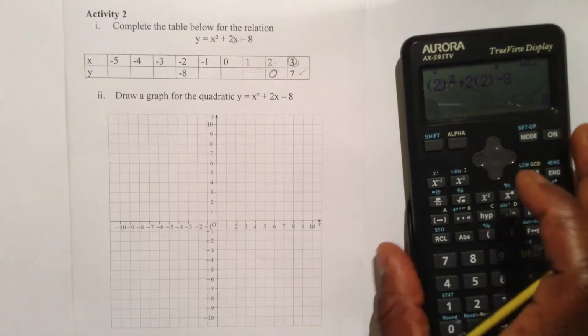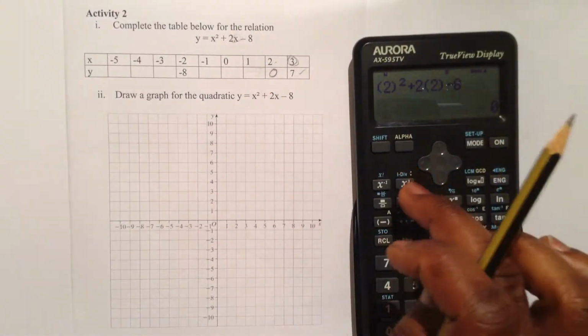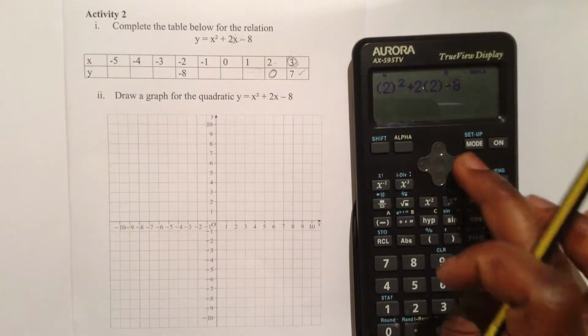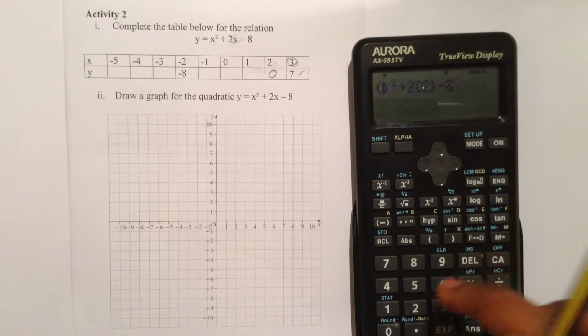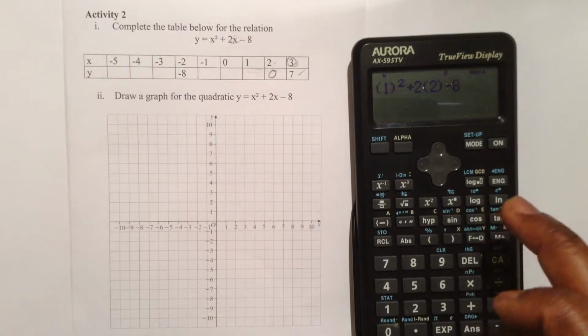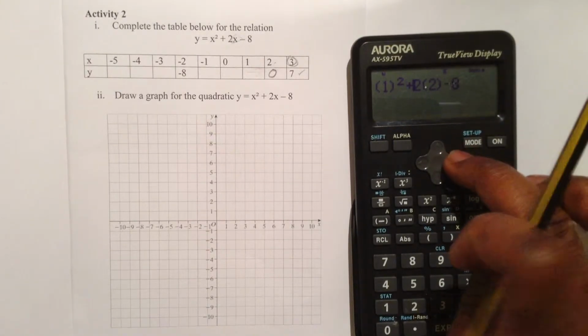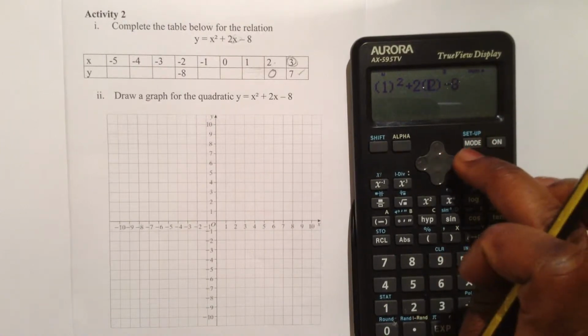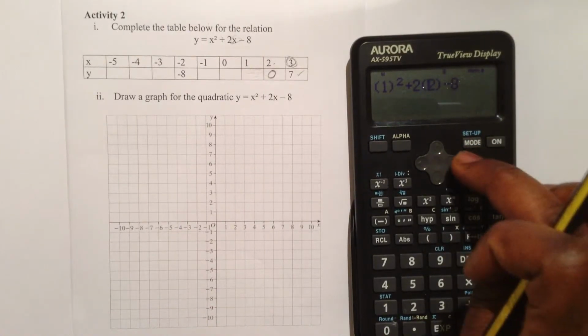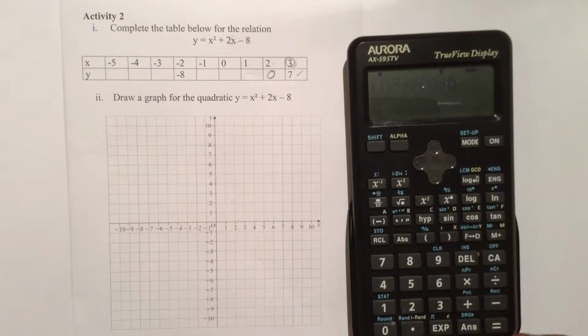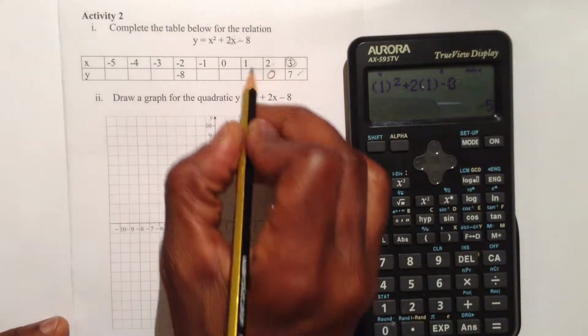And then go back. I want to substitute 1. I take that back to this. Take out the 2, replace it by 1 equals, gives me minus 5. So I'll put minus 5 here.